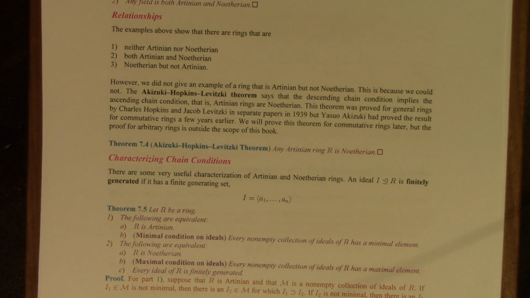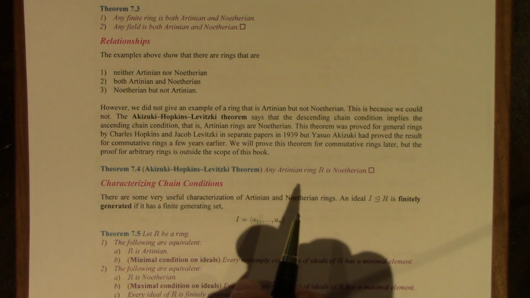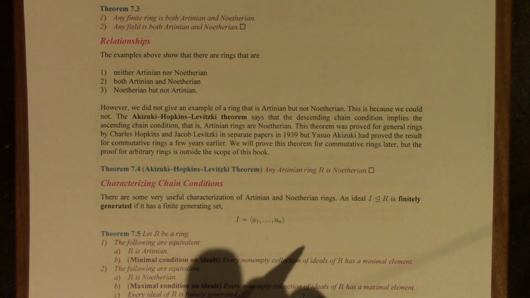They may have, in fact, thought the two chain conditions were independent, which is quite interesting, I think. Kind of gives hope for the rest of us, because they were true mathematical geniuses, both of them.